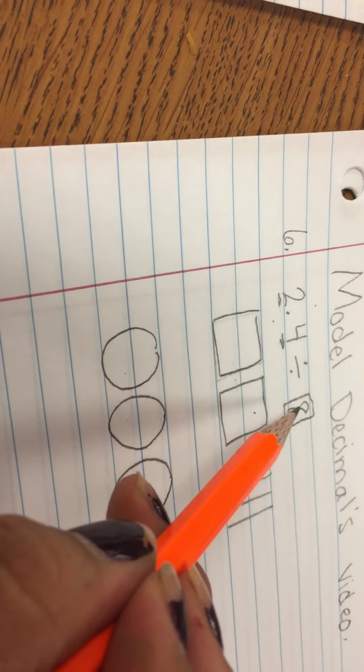So we have a total of 8 groups because our divisor tells us we need to have 8 groups. Now we have to equally divide 2.4 into the 8 groups.